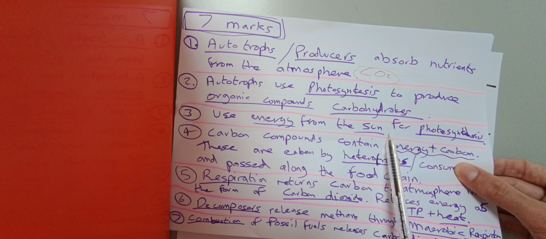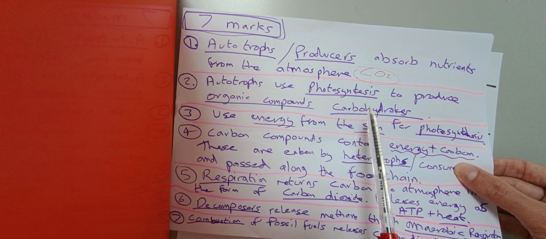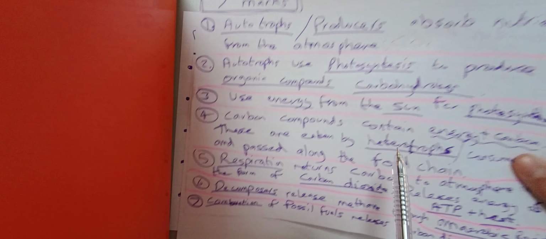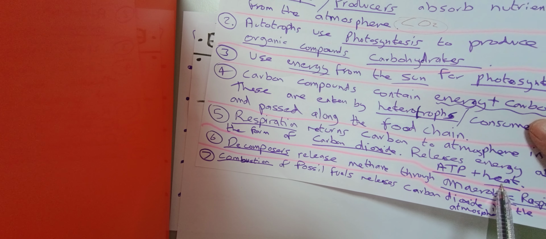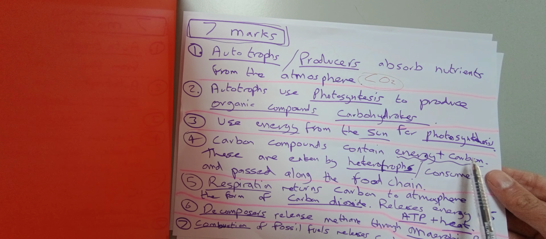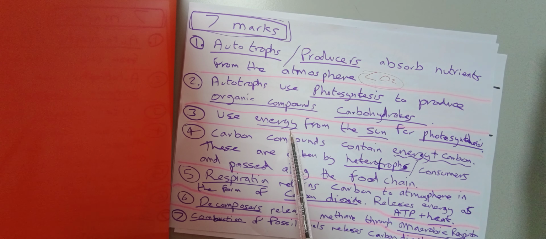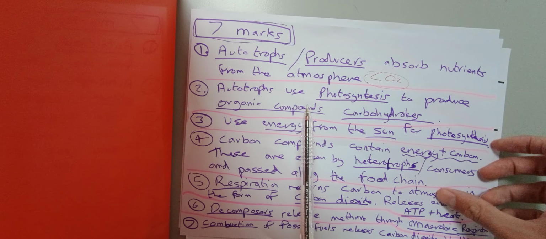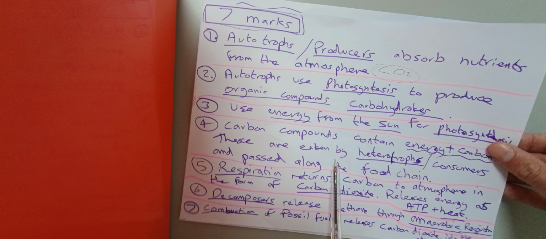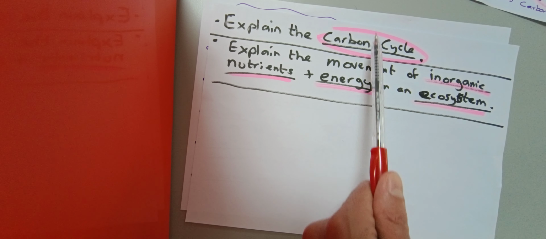Well, we get the energy from the sun. The plants are able to harness the energy from the sun. And where does it go out? It gets released as ATP and heat. And then as long as you mention that the energy is locked up inside these carbohydrates, which are then passed down the food chain, you're completely fine. Okay, so you can basically use the same structure to answer both of these kinds of questions.